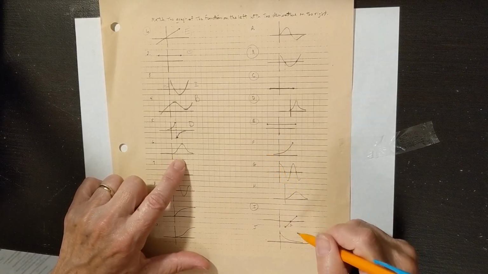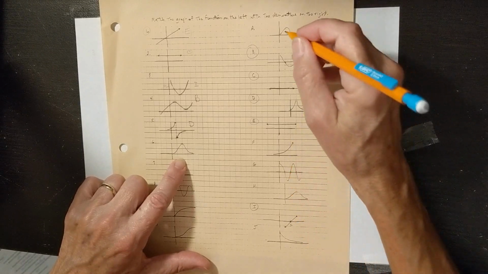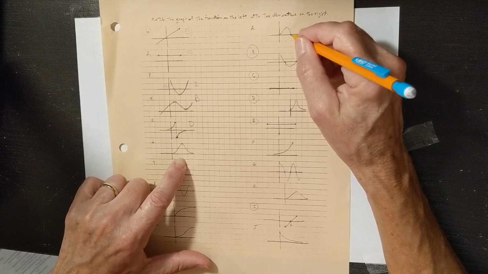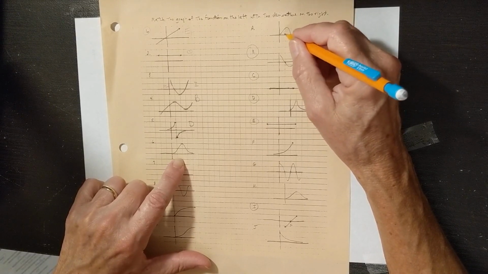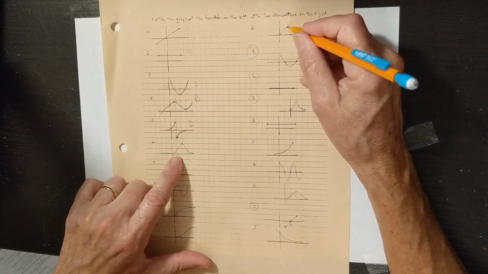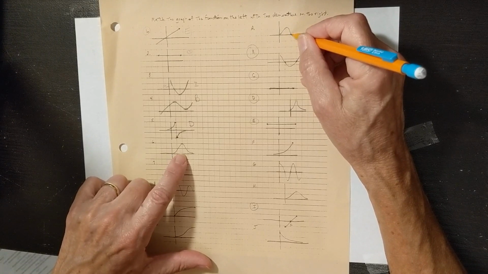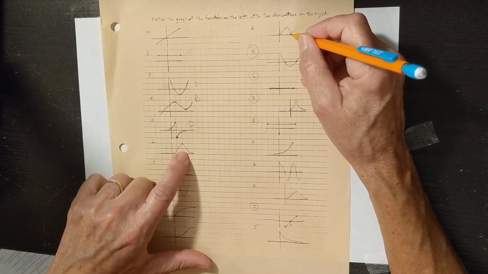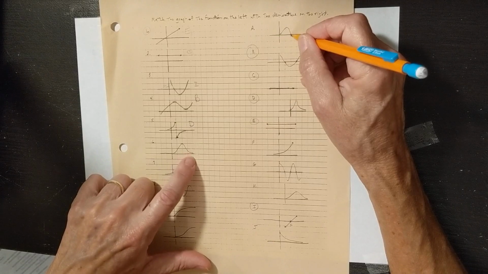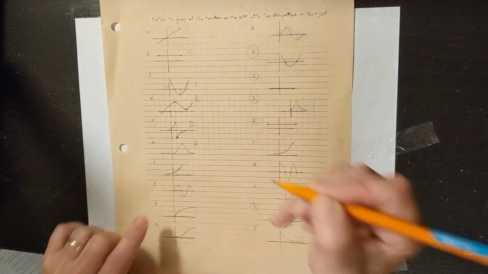Let's see if there's somewhere else where it's hitting 0 at about 2. Maybe this one. It starts close to 0, and it goes positive, and it gets less positive, and it hits 0 at 2, okay? And then it goes negative, and more negative, and then it gets close to 0. That looks like A, okay?